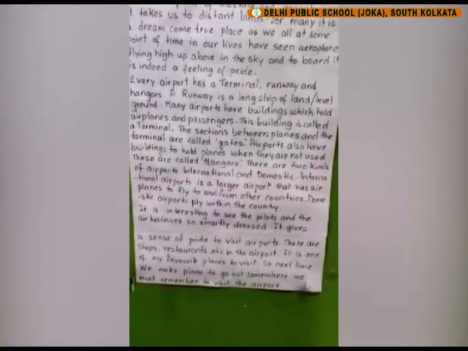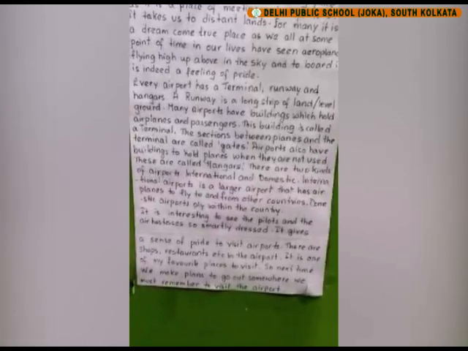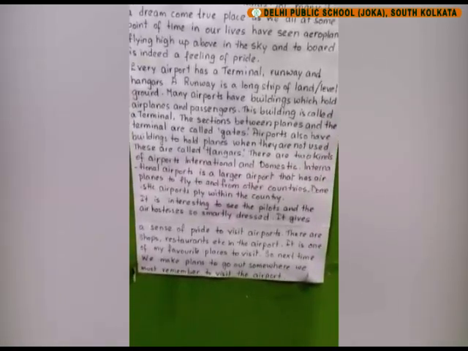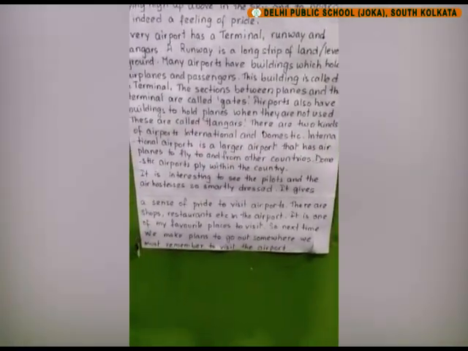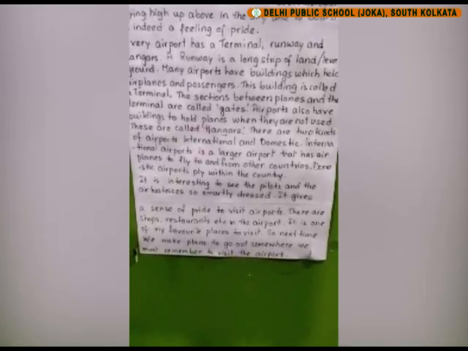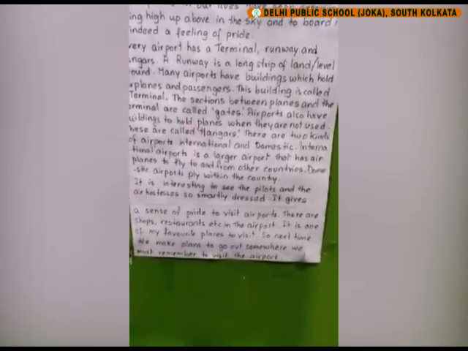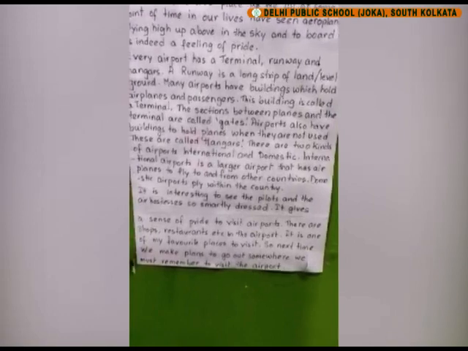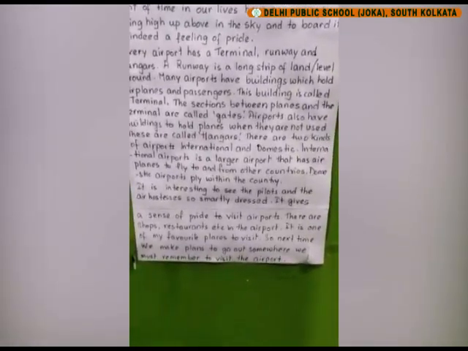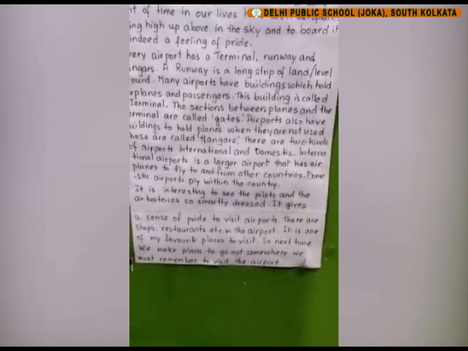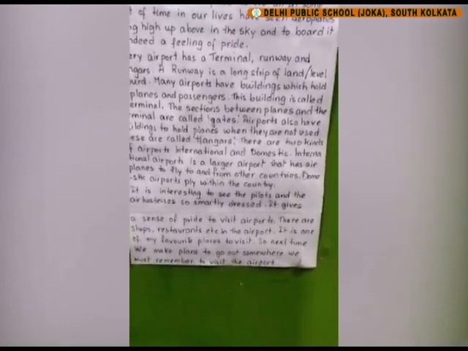It is interesting to see the pilots and the air hostesses so smartly dressed. It gives a sense of pride to visit airports. There are shops, restaurants, etc. in the airport. It is one of my favorite places to visit. So next time we make plans to go out somewhere, we must remember to visit the airport.